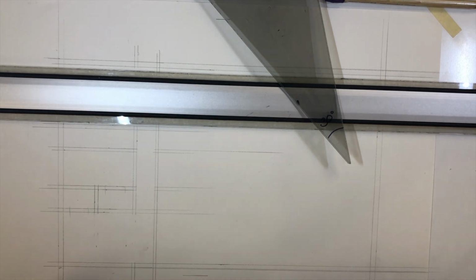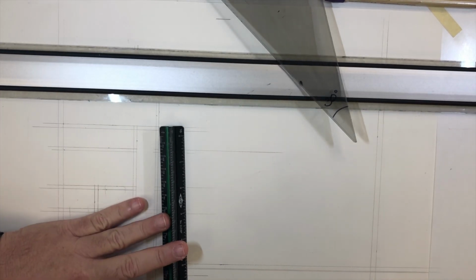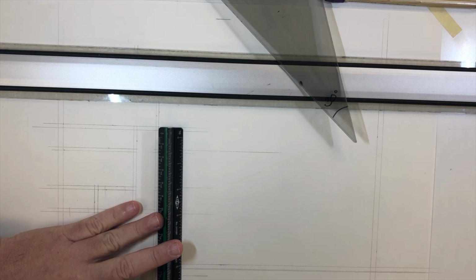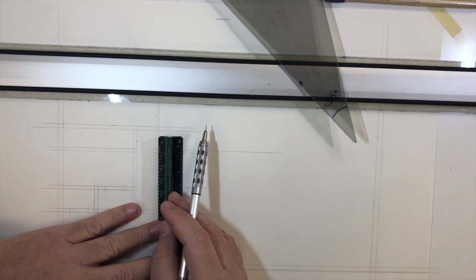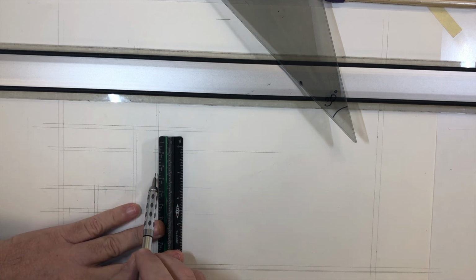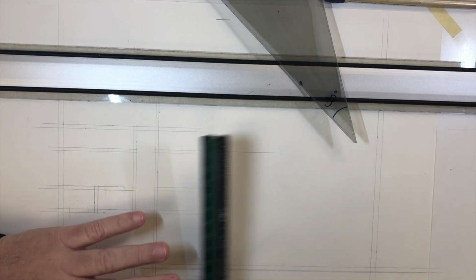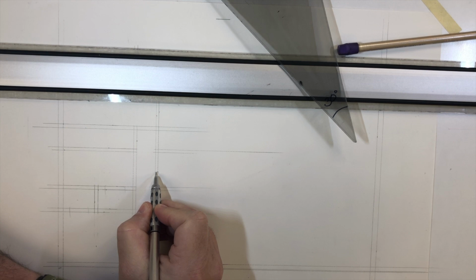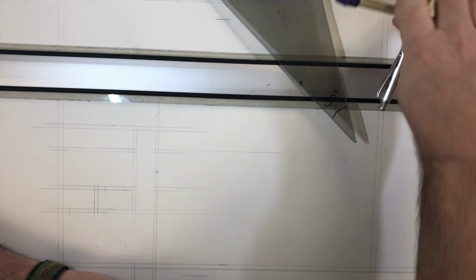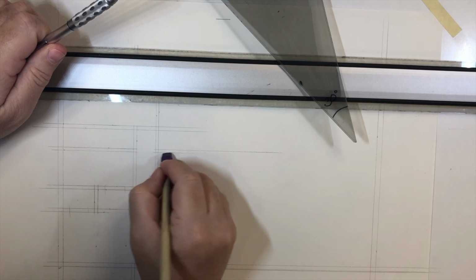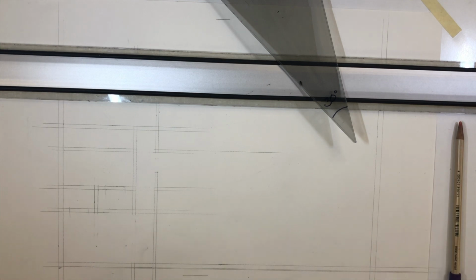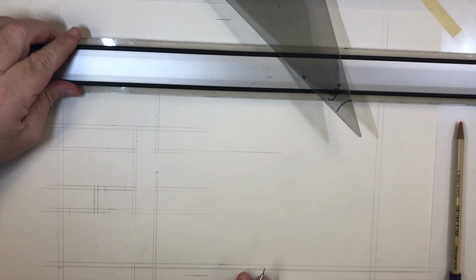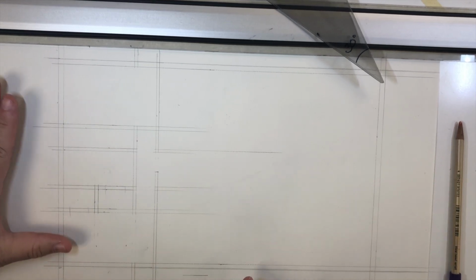And the passageway doesn't really have to be any particular size. You want to keep it around the same size as your doors or larger. And it's just a passageway. It does not have any doors or anything like that on it. So I'm thinking, let's do about 36 inches or 3 feet to make that passageway. And then we'll remove those lines.